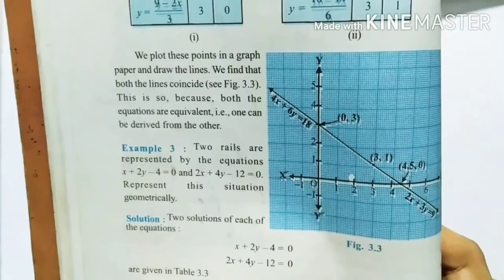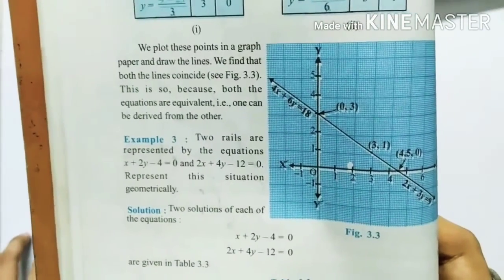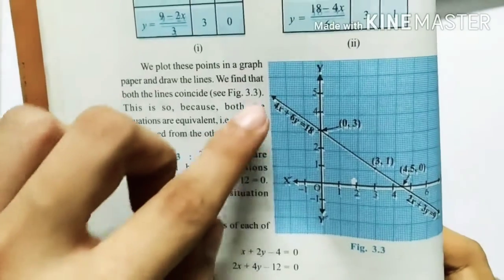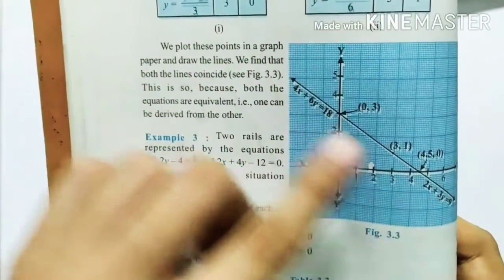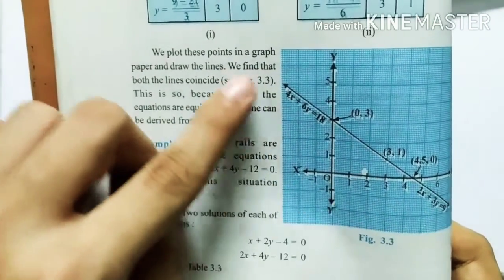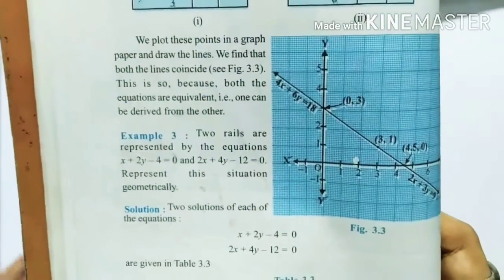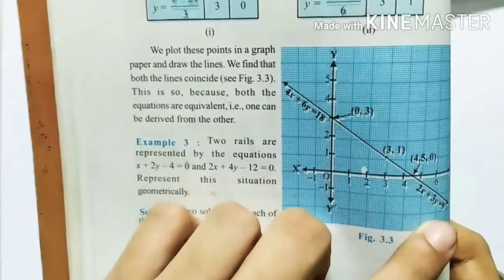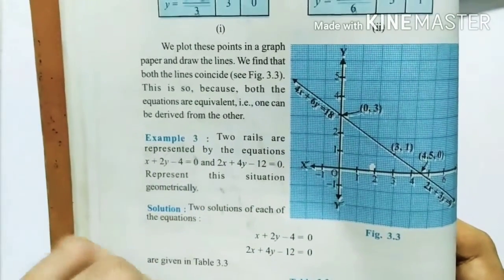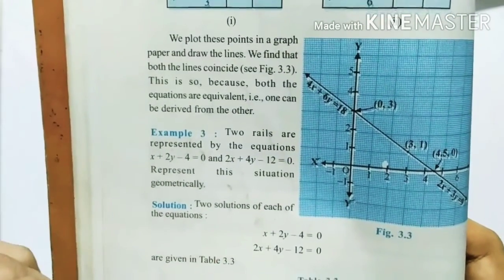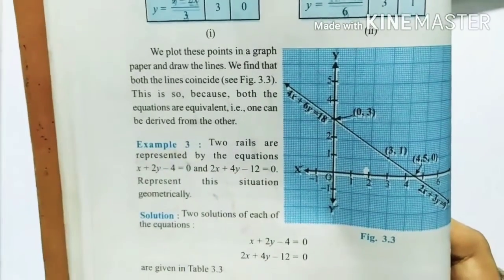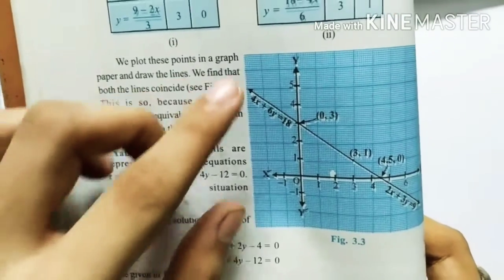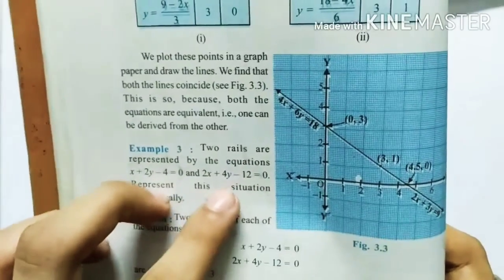Understand? These two lines are coincident. And when two lines coincide, you see this is a straight line, and on this straight line, how many points can you take? There are infinite number of points, as this is a straight line, and each of those points is a solution of these two equations.